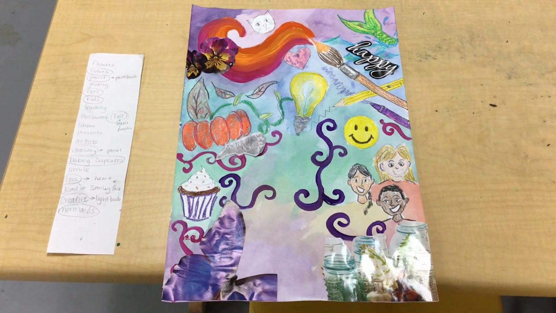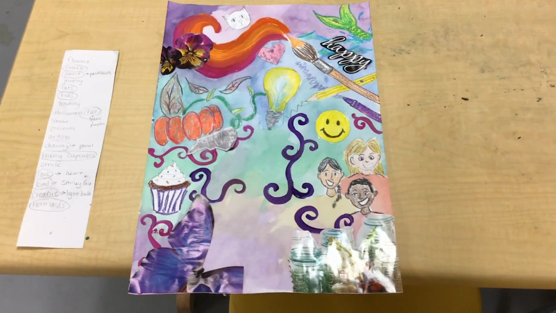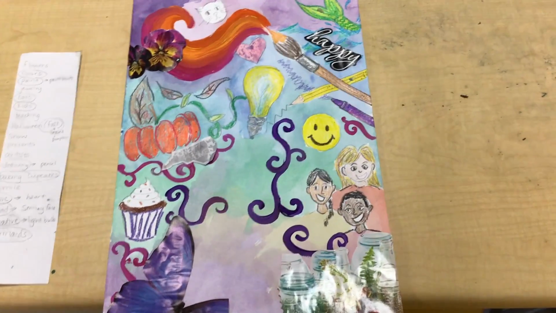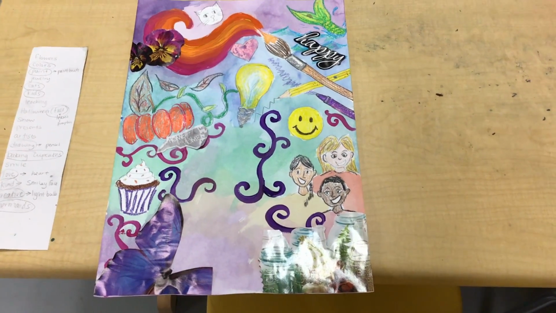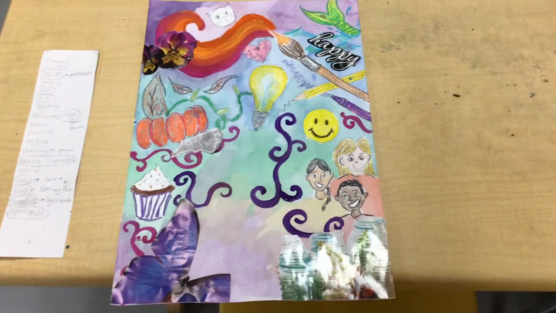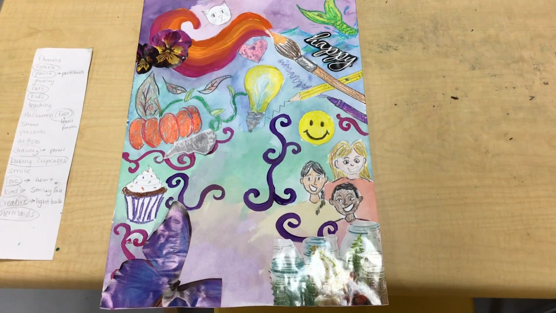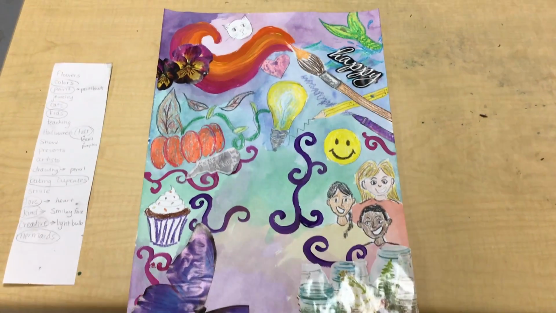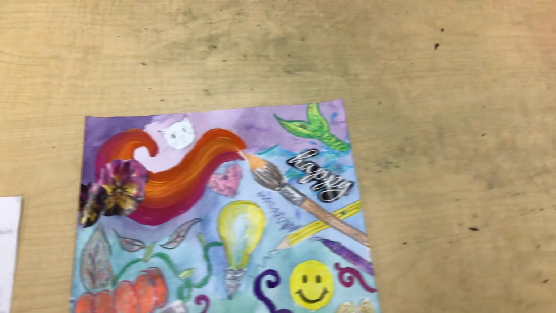Take a good look. If you can't connect to anything that's on your paper, if you can't describe why that represents you, maybe you should take it off. If there are big empty spots, like towards the edges of your paper, maybe you can think of something else that can describe you.